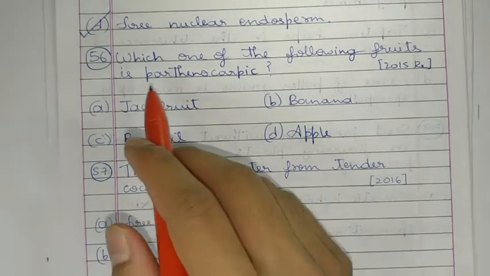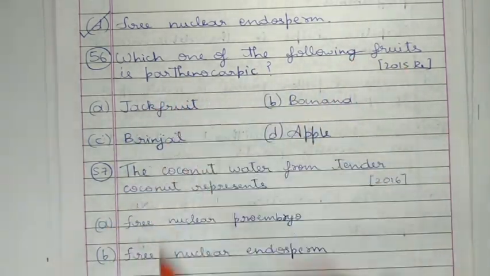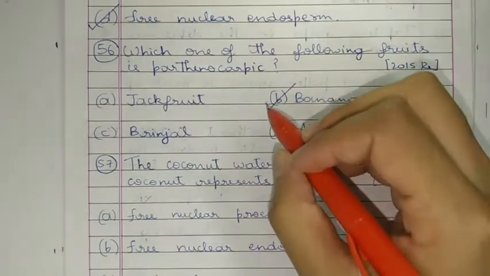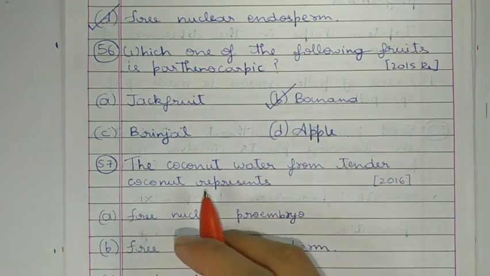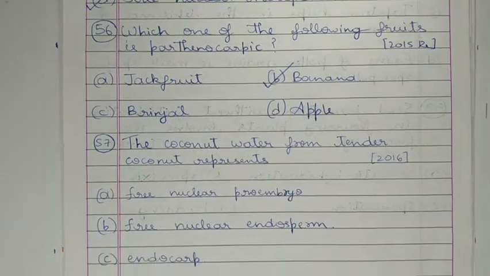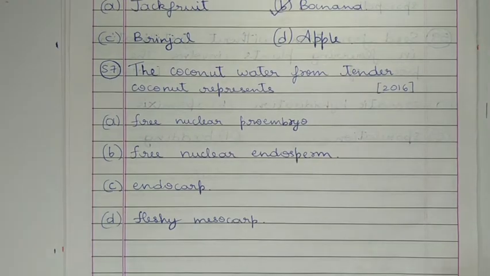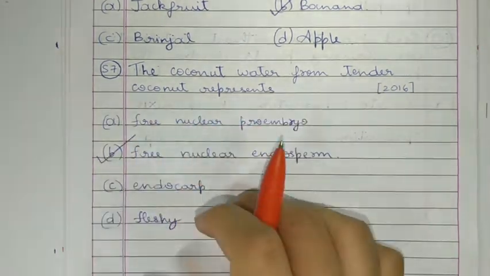56. Which one of the following fruits is parthenocarpic? It is option B, banana. 57. The coconut water from tender coconut represents a free nuclear endosperm. Repeated question. Option B.